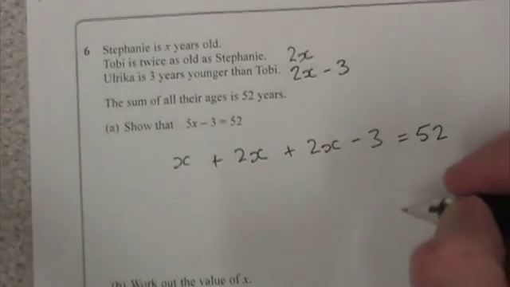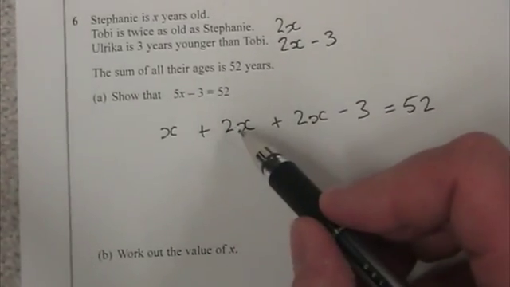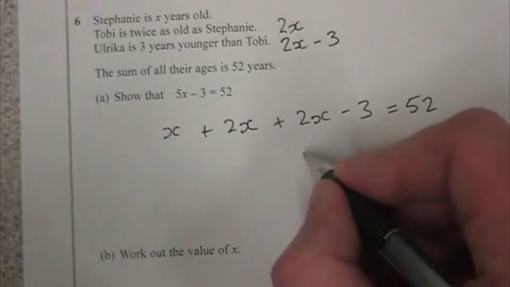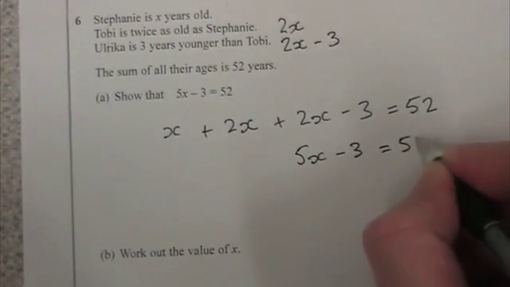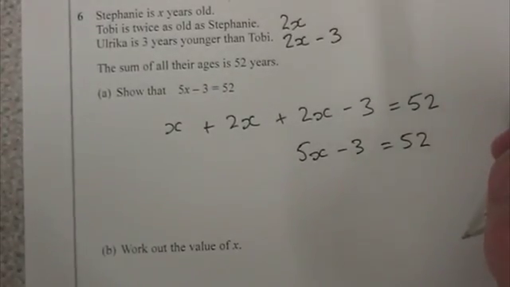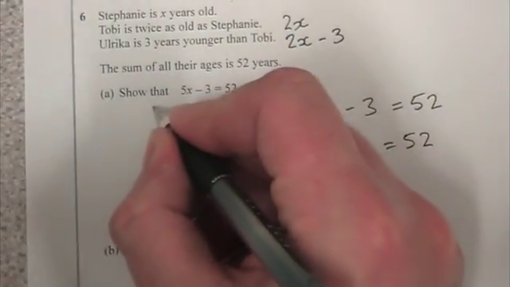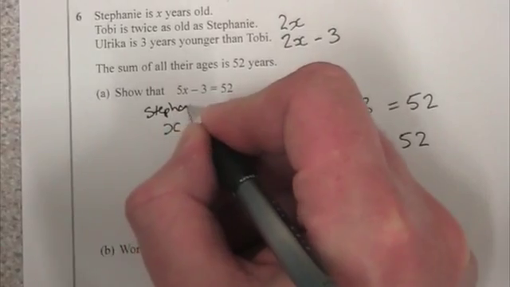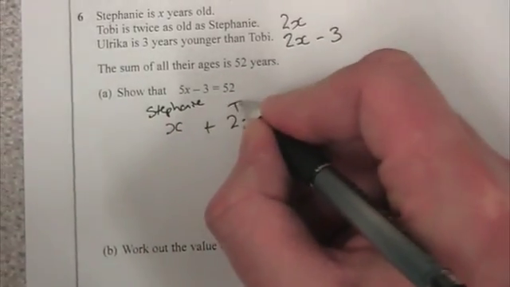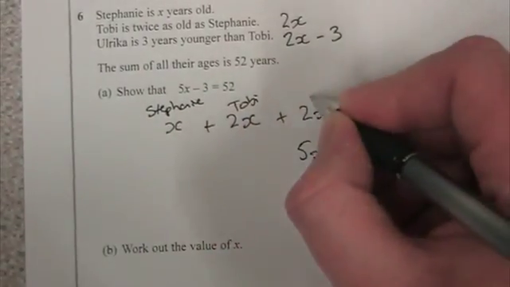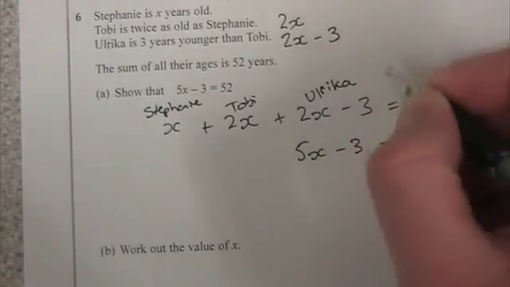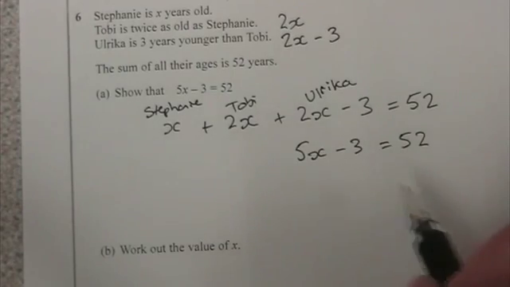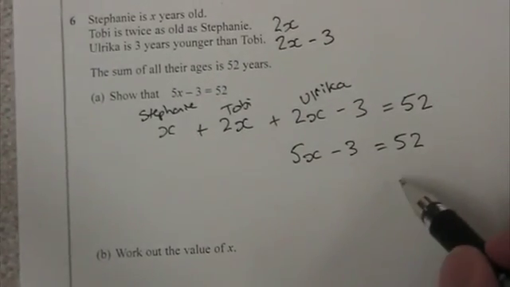And now I'm just going to simplify that expression. x plus 2x is 3x, that's another 2x is 5x. So 5x minus 3 is 52. So I've shown, perhaps I should make it clearer by putting Stephanie, Toby, and Ulrika. I've shown that when you add their algebraic ages together, we get that expression.